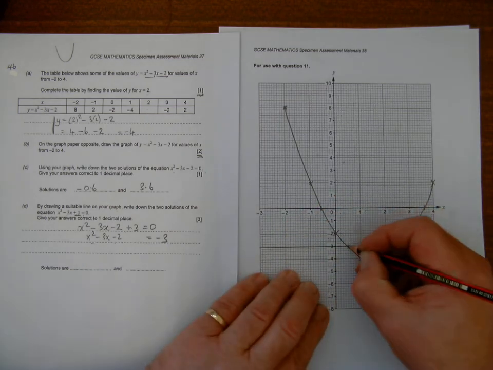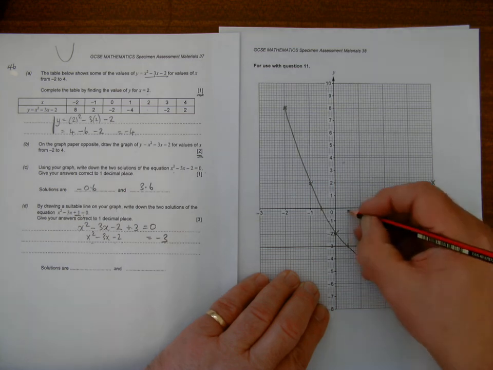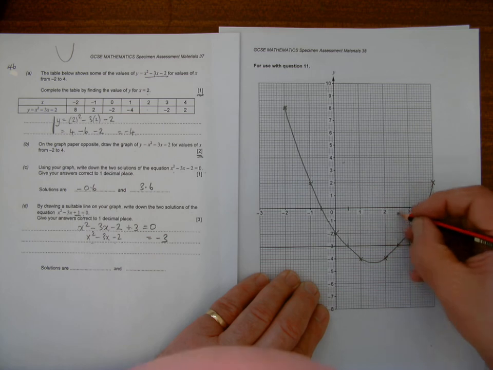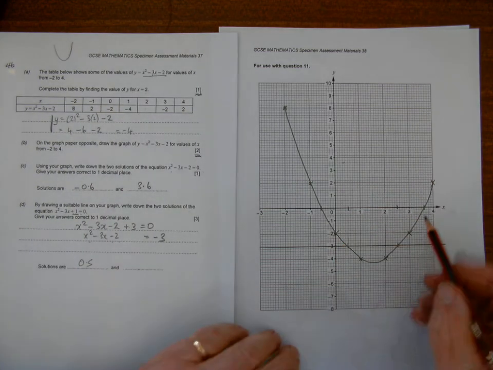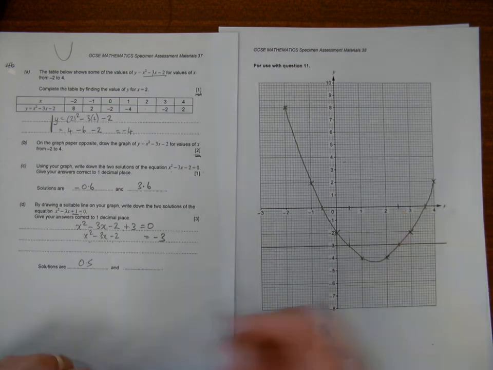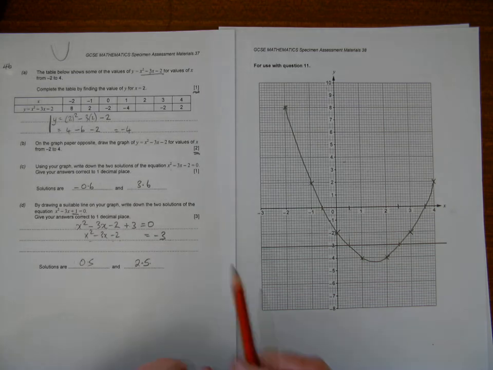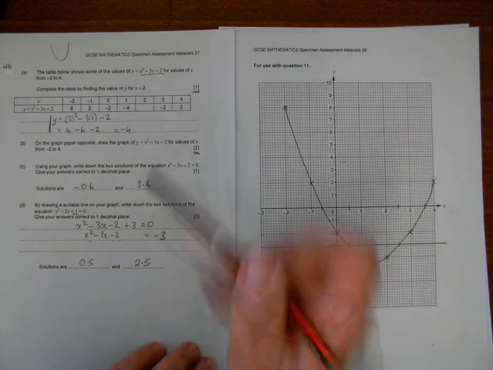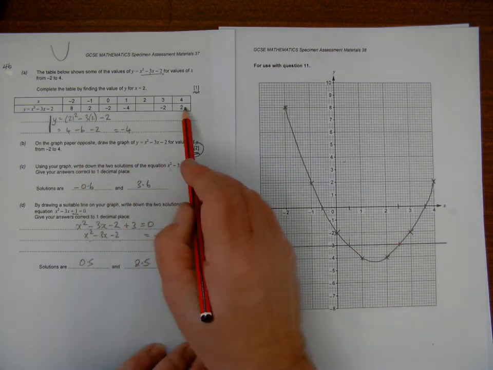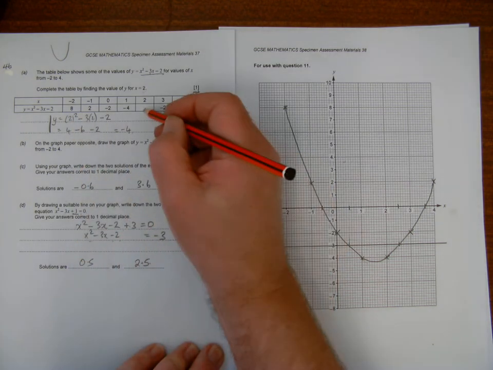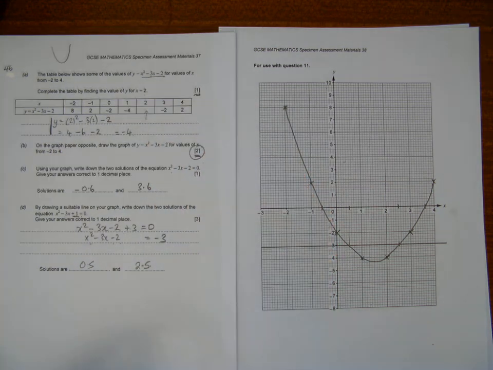And these values here, my x values, just line them up to the axes to be able to read them. There's a value here 0.5 and a value here of 2.5. But the important thing here is that you must get those 2 marks minimum. So as long as you plot the points and insert a value in there that corresponds to your graph, you'll guarantee yourself 2 of those marks.